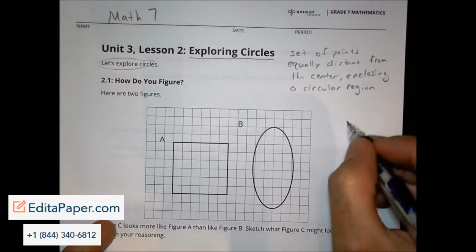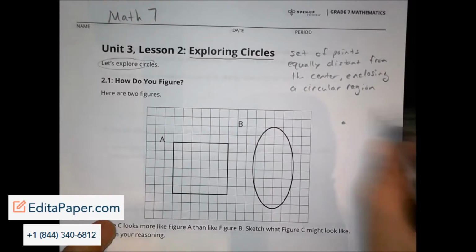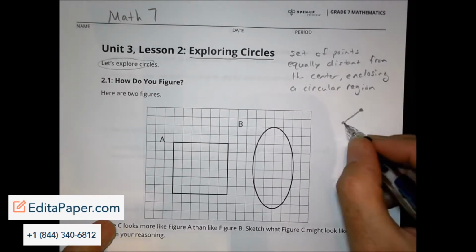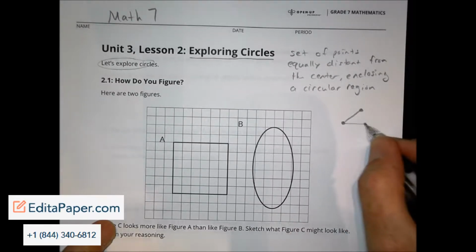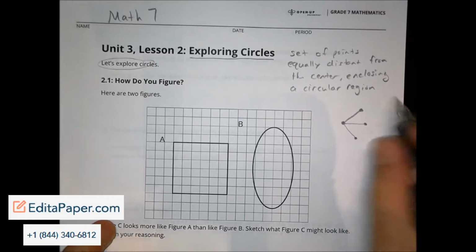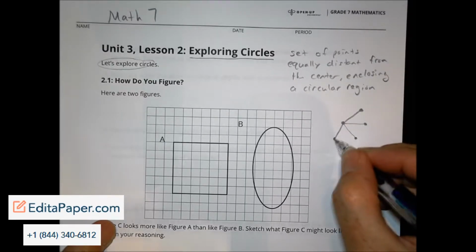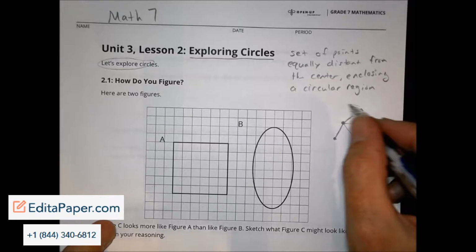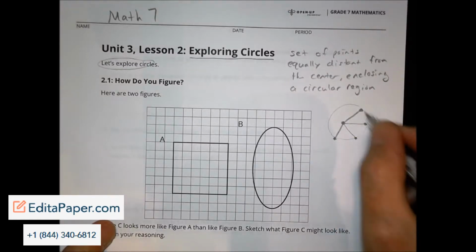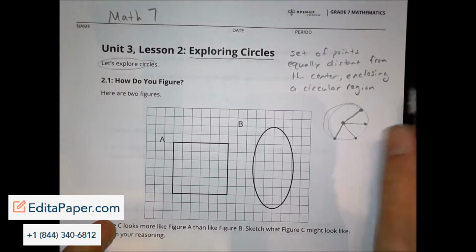Okay, meaning that if I have a center, right, and I have a set of points that are all equally distant away from that center, they're going to enclose a region that we refer to as the circle.